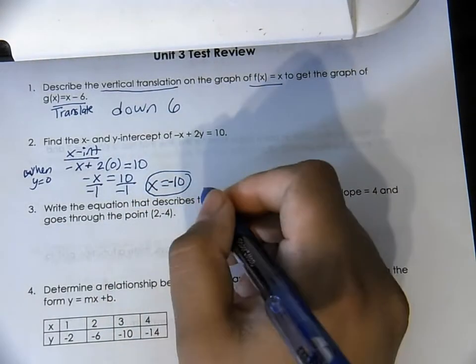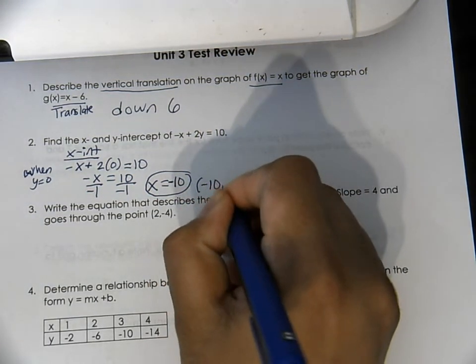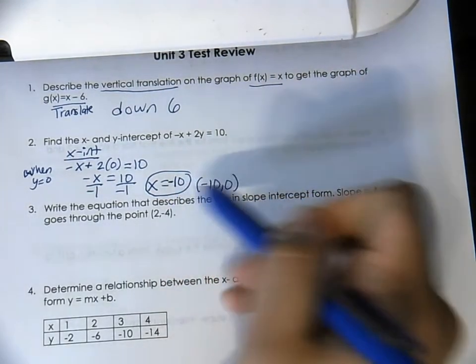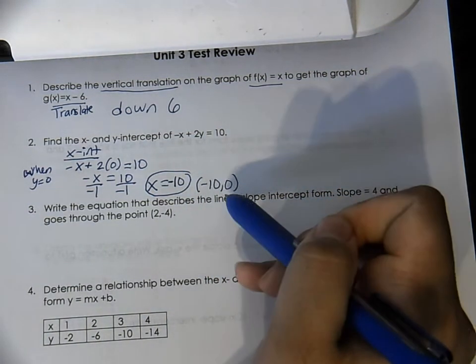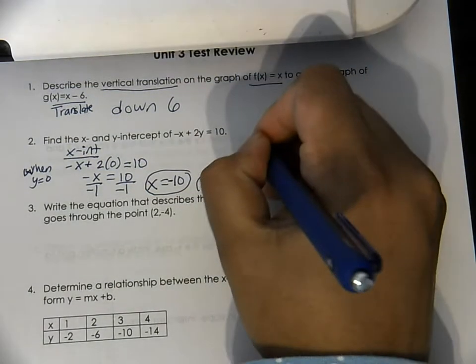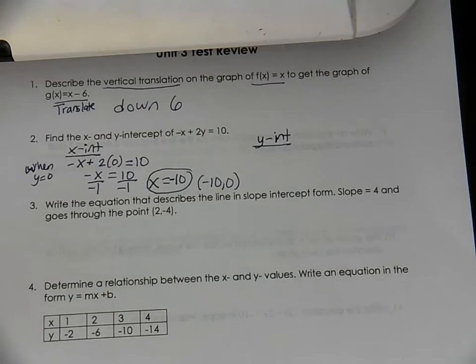And then it's better to write this as an ordered pair. I don't know that Michigan Virtual does that, so depending on how they've written their answer, it's going to be one or the other, either negative 10 or negative 10 comma 0 is the x-intercept. Now we're doing the same thing for the y-intercept, and I'll actually do this in a different color.